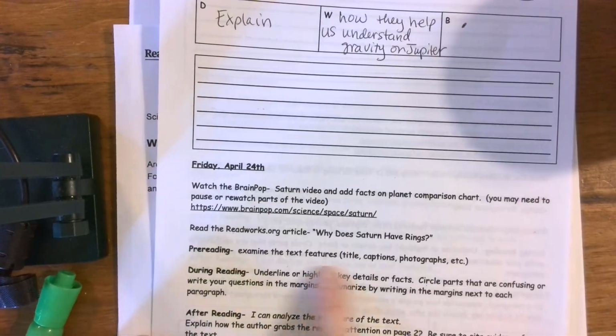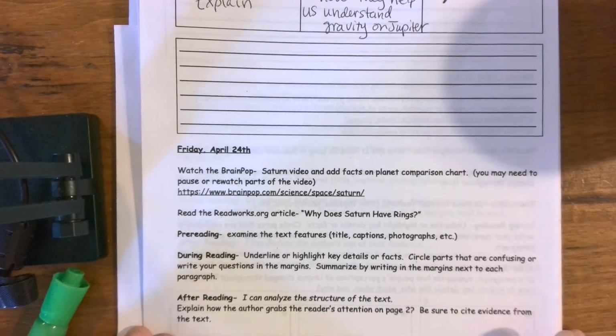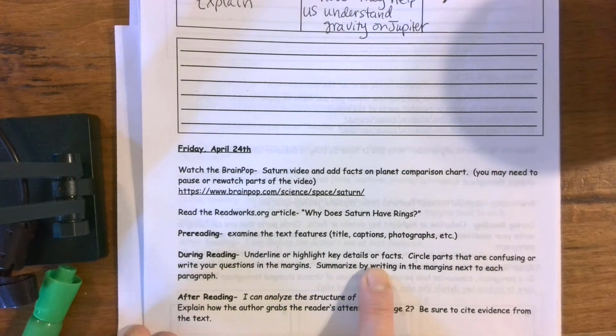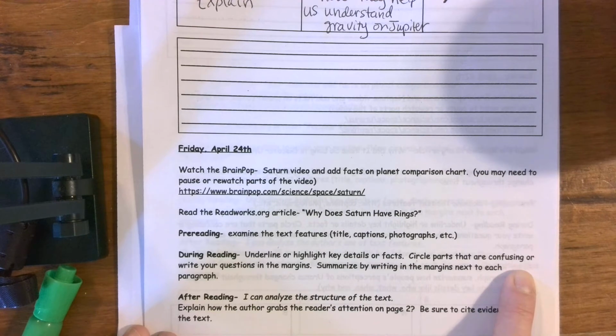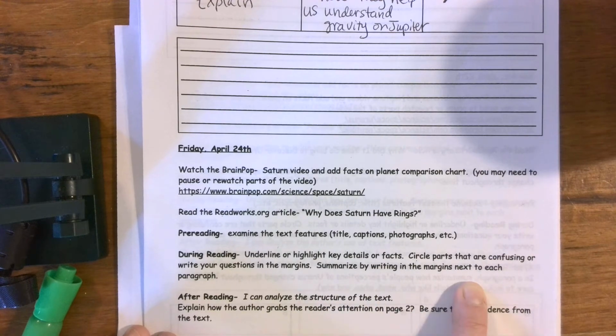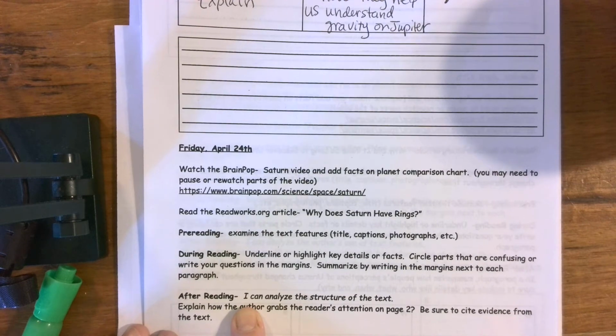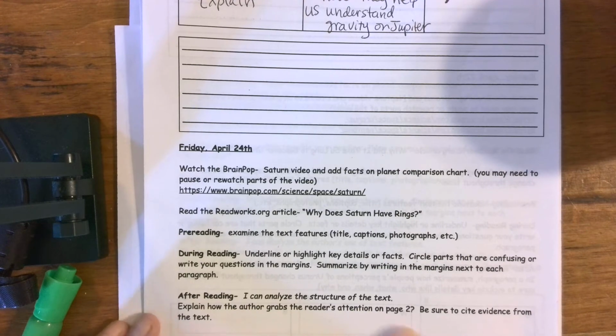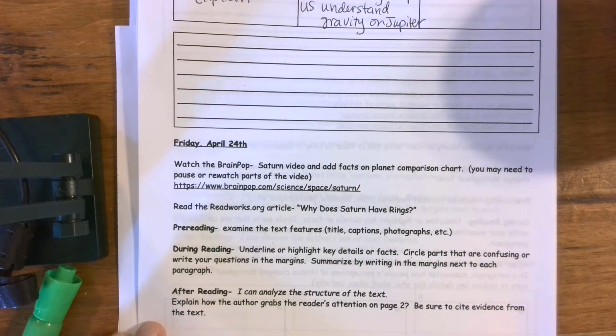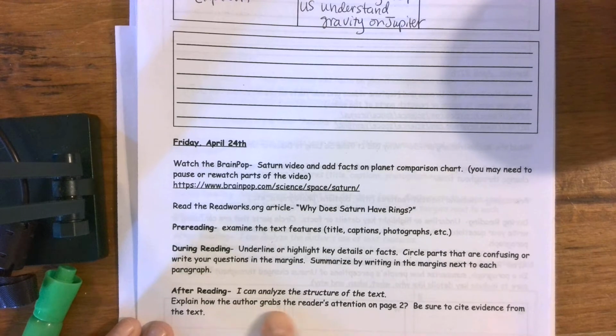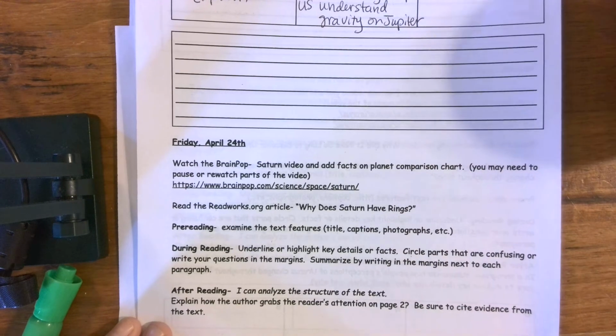And we're going to examine our text features as we always do. Underline and highlight key details and facts. Circle parts that are confusing and summarize things in the margins. Afterwards, we're going to look at our question. Our question today is focusing on, I can analyze the structure of the text. Explain how the author grabs the reader's attention on page 2. Be sure to cite evidence from the text.